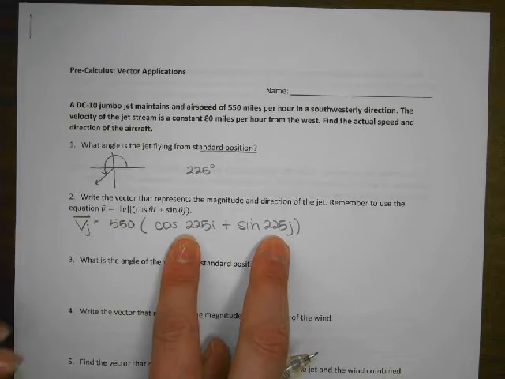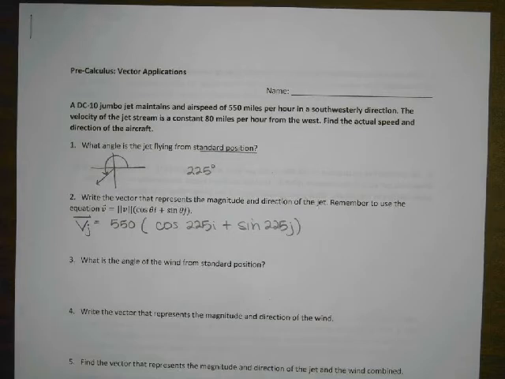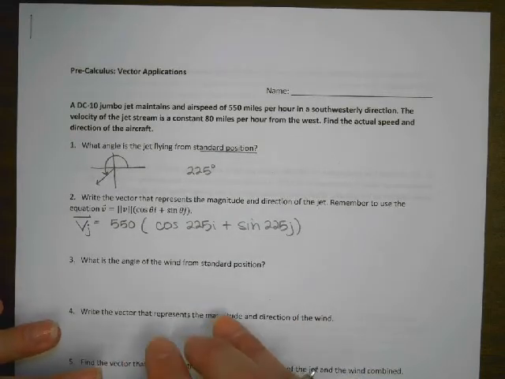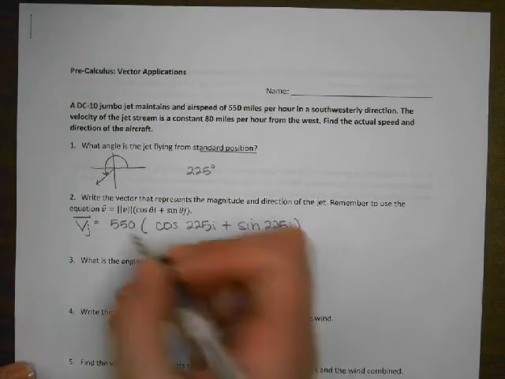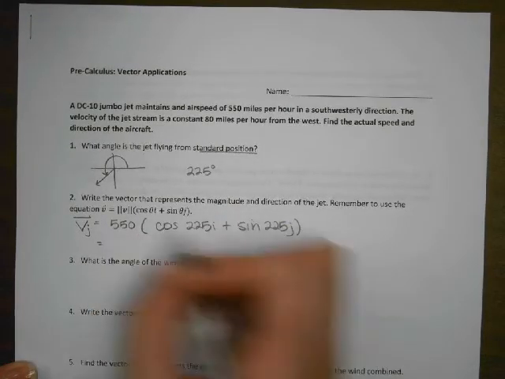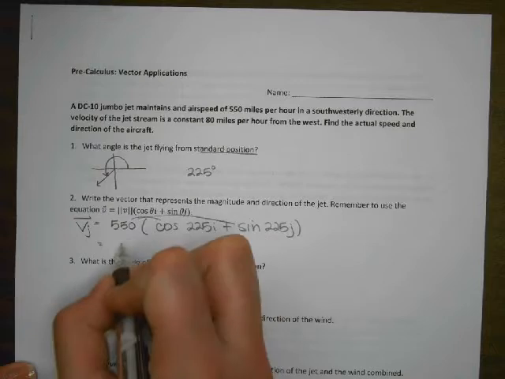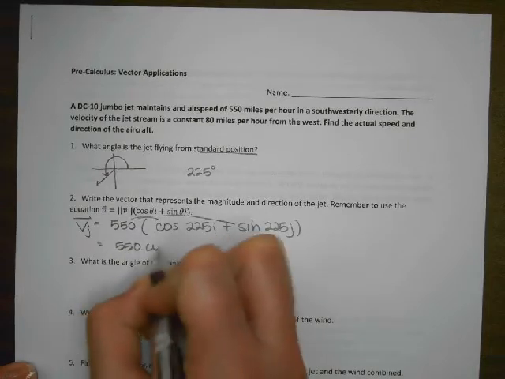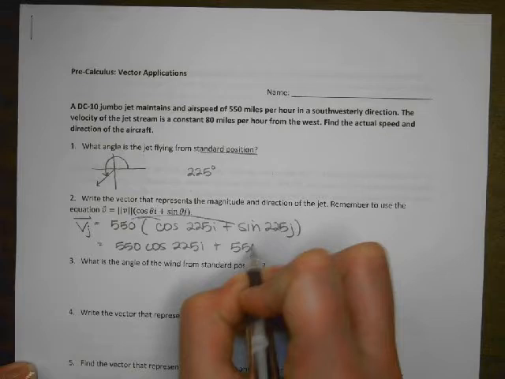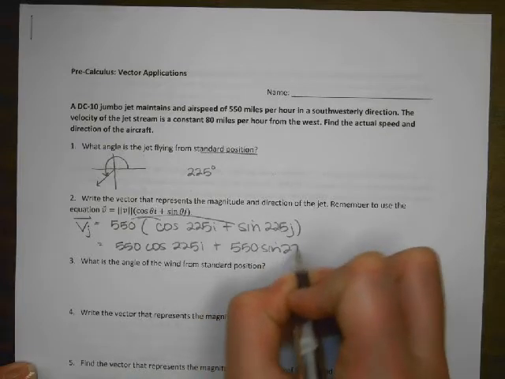For these application problems, do not simplify, because you don't need to. It's not your final answer. You're going to get to the very end and have something else. These problems are strictly calculator active. I'm never going to ask you to do this by hand, because that's unnecessary work. So that means the vector that we're using here is going to be 550 cos 225 i plus 550 sine 225 j.